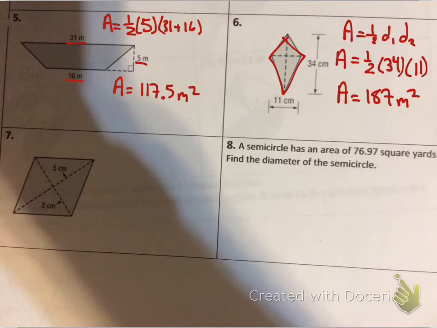Okay? And now, number 7, this is where I would be careful. And if you're not sure, look at the answer choices. Something like this, I would definitely do an answer choice. But here's a rhombus. This is 5, this is 5, so I'm saying that's 10 for the whole thing. This is 2, this is 2, so I'm saying that's 4. And then half of that, because again, area is still half of d1 times d2. And so when you do that, you should get 20 centimeters squared. So kind of go with that.